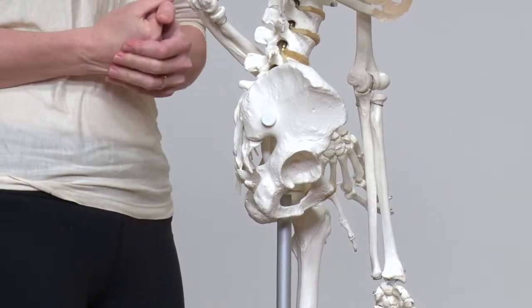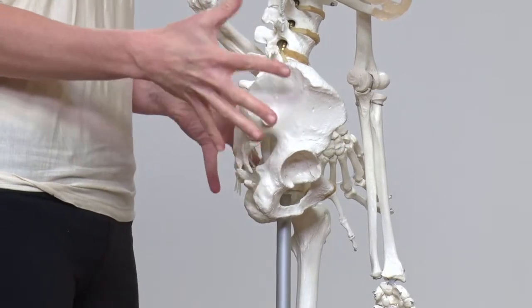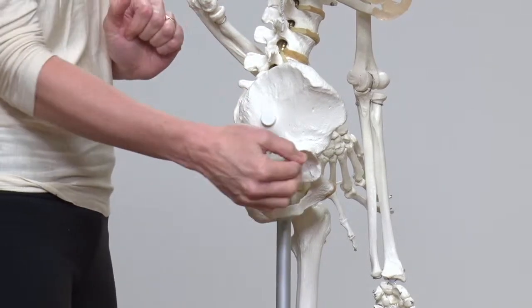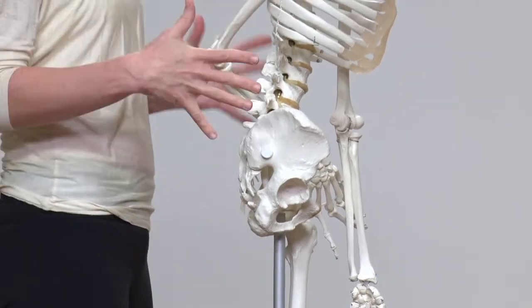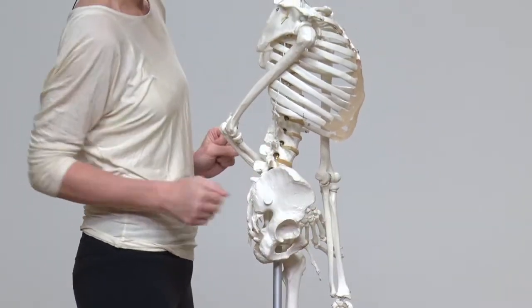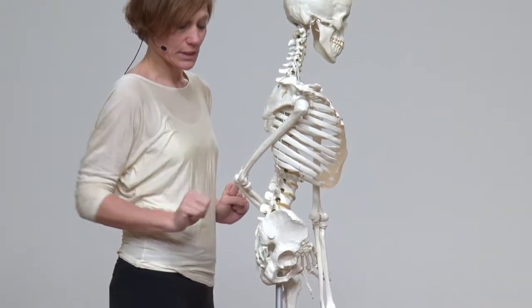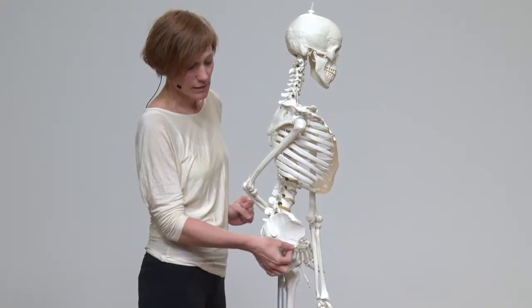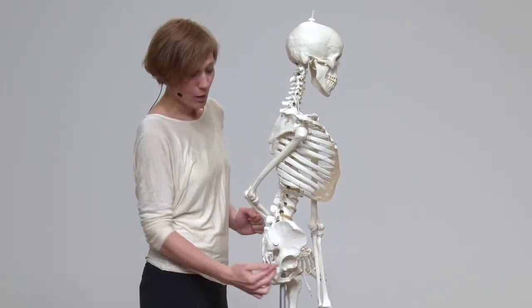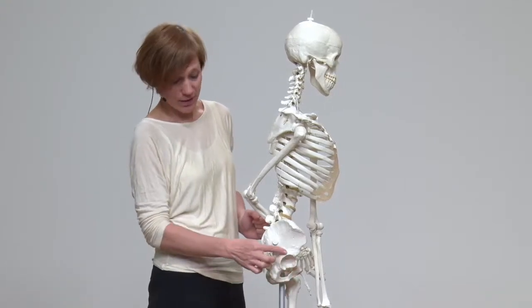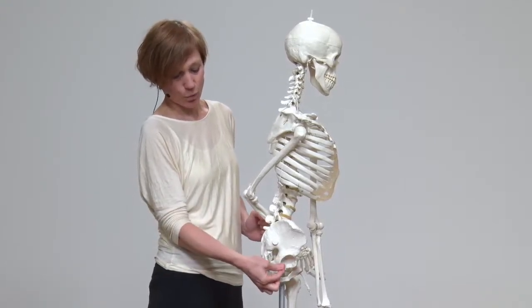But we're all different. We all have a pelvis, but the hip socket is shaped in different ways for everyone. Sometimes it is pointing more forward, sometimes more down, and the rim of the acetabulum is, for example, more protruding on this part, or the back part of the rim is protruding more.